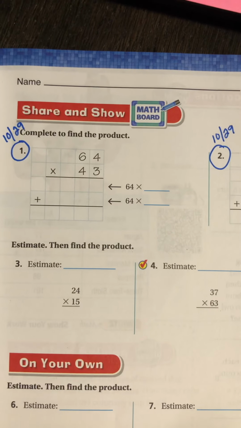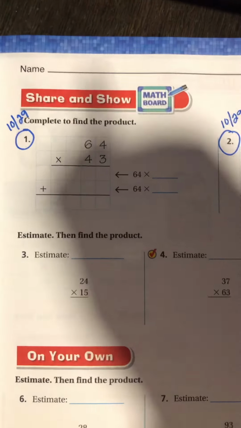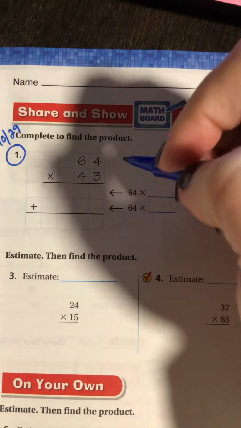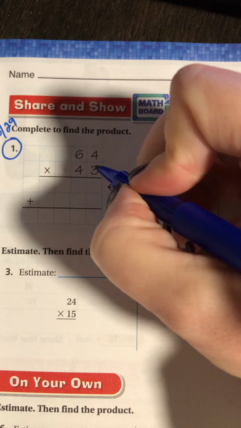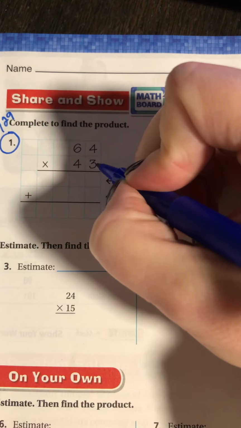All right, here are examples from page 45. I'm going to do number 1 and number 2. Now, we do the same thing. We start with the ones. We pretend that this 4 down here in the tens place isn't even here yet. So we just work with the ones.